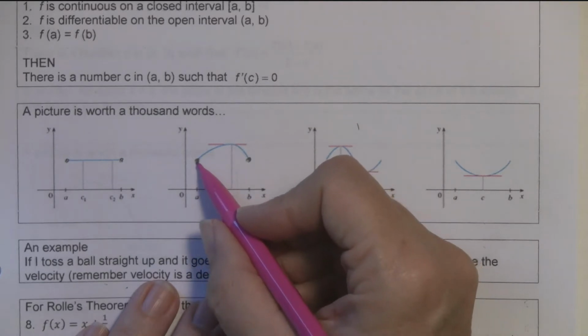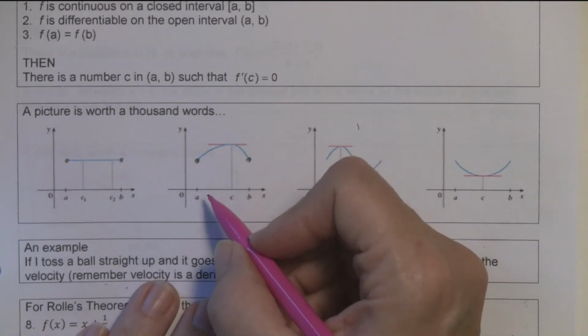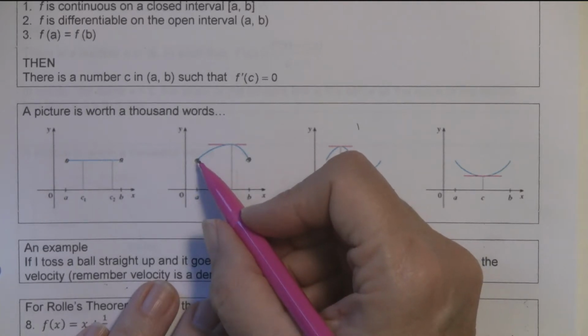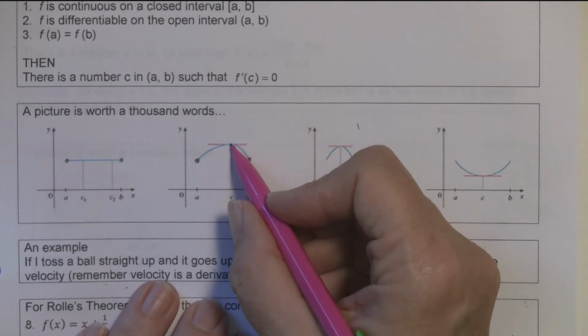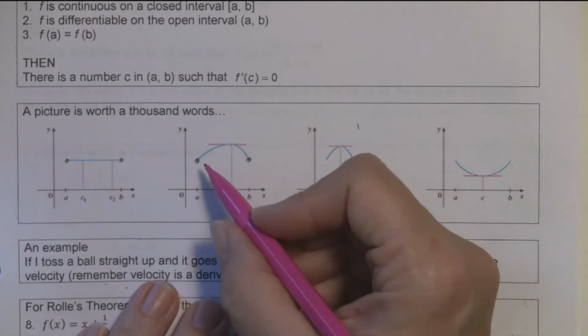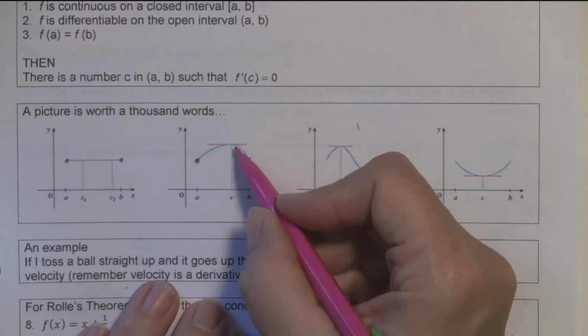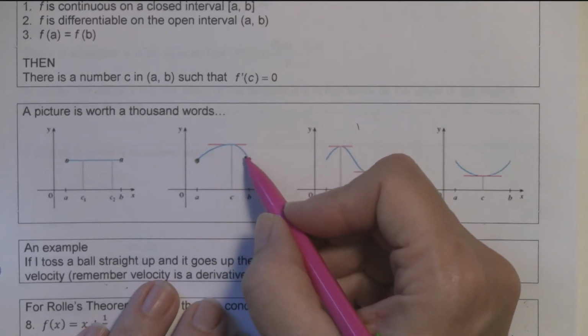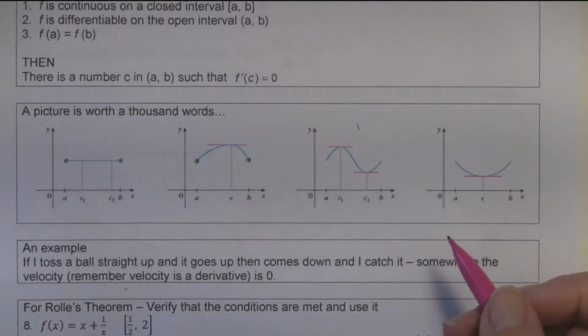And F at A is equal to F at B. See how the heights are the same? So it says that somewhere in between, at least one place in between, the derivative is equal to 0. And when you think of it, if you went up, you're going to have to come back down. And that place where you come back down is a place where the derivative is equal to 0.